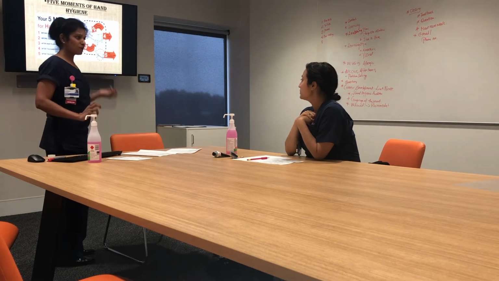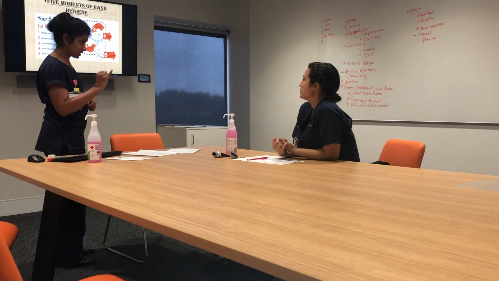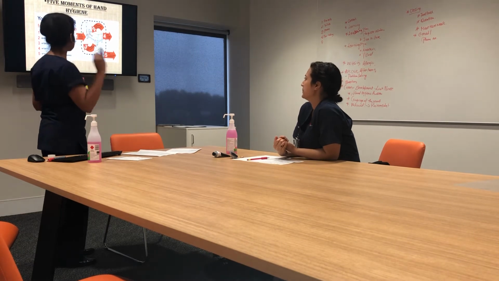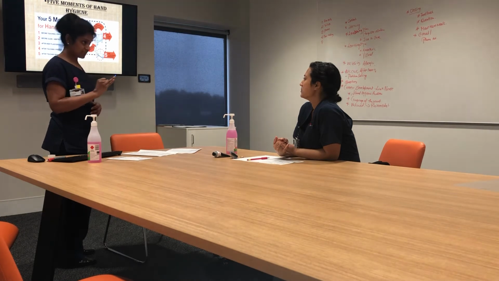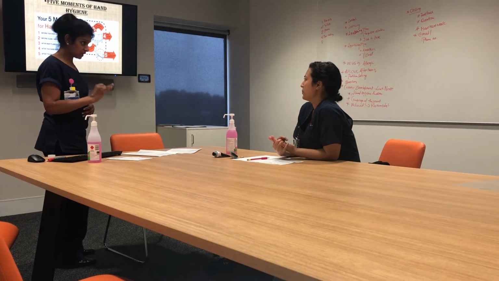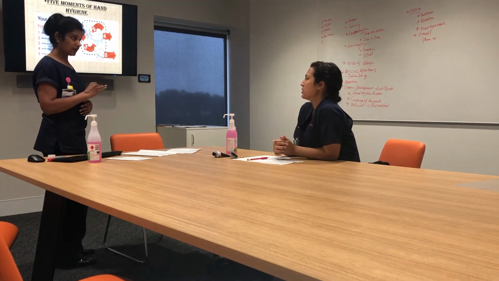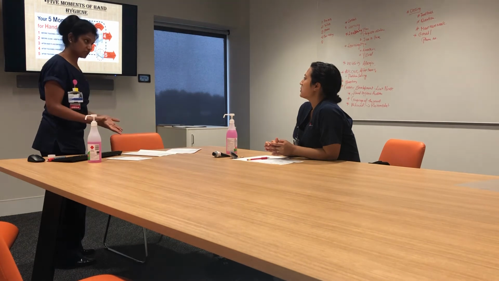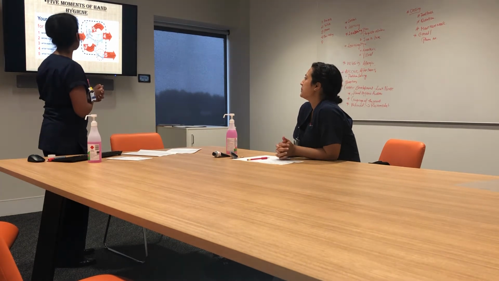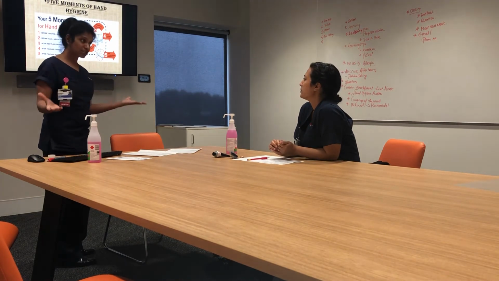So the 5 moments of hand hygiene when you are looking after patients are, first, before touching the patient. Second would be before cleaning or before any aseptic procedure. Okay. Before doing anything for the patient. Yes, before touching the patient, and second would be before doing a clean or an aseptic procedure. Third would be after body fluid exposure risk.